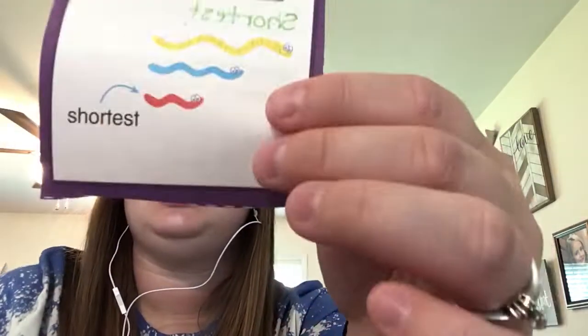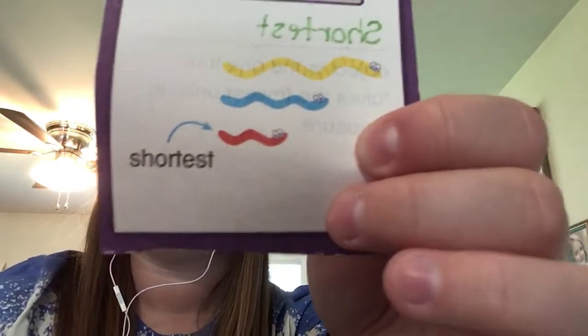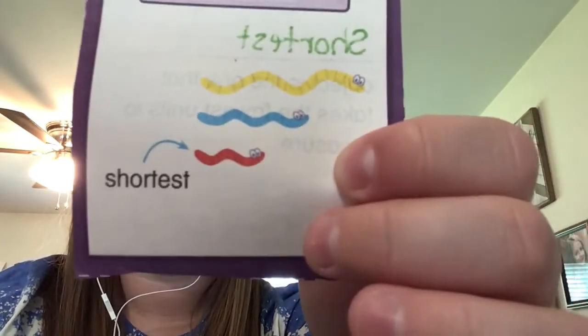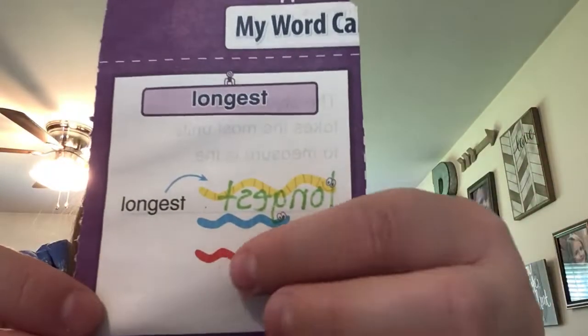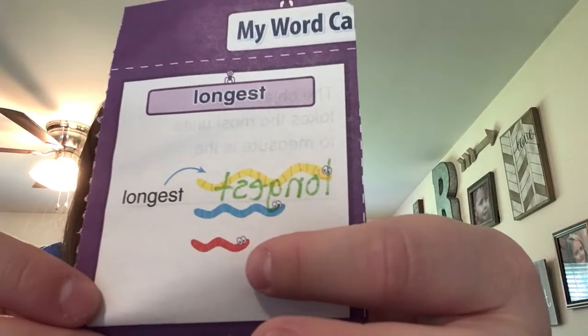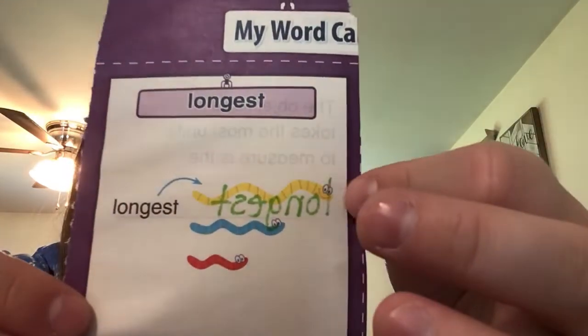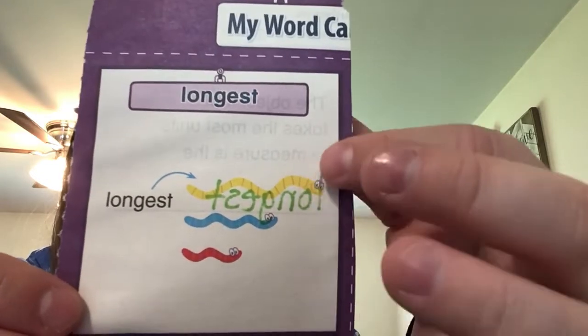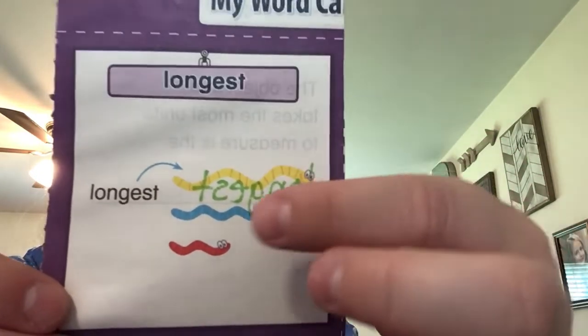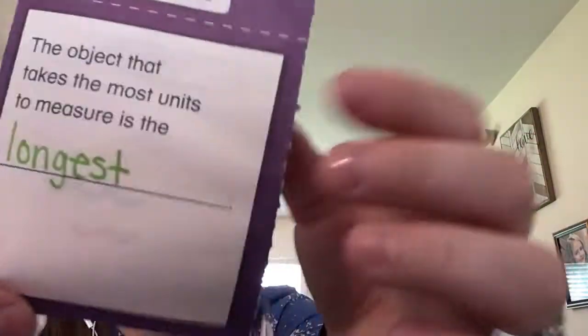We talked about shortest just a second ago. It was the smallest, so the little red worm is the smallest. Now we're going to talk about longest. So the red worm is the smallest, it's the shortest. The longest is the largest. So the yellow worm at the top is the largest, or the longest. And I'm sorry that you can see the writing through. I wrote on the other side and it bled through.